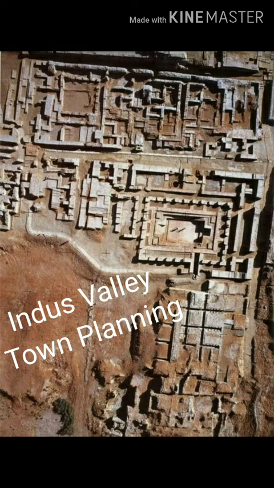The main roads were wide, 8 to 10 meters, and curved at the corners for heavy carts to turn easily. That's exactly the way even our roads are built, so that there is no very sharp cut, and heavy carts, trucks or other heavy vehicles can easily take a turn. That time also they were designed in that manner, and in fact, most of our town planning is taken from the Indus Valley civilization.